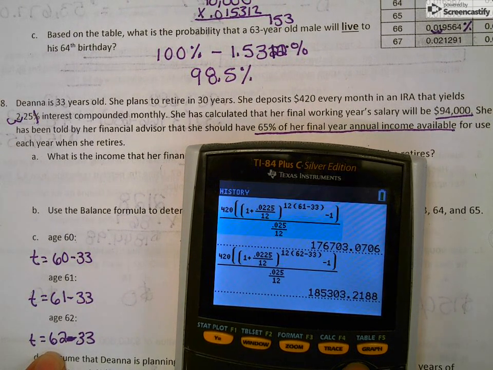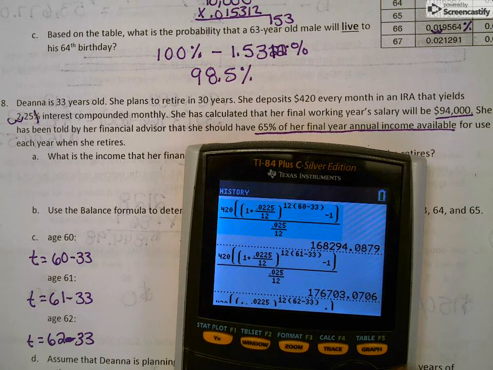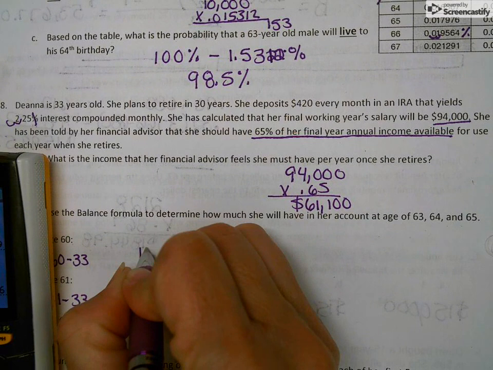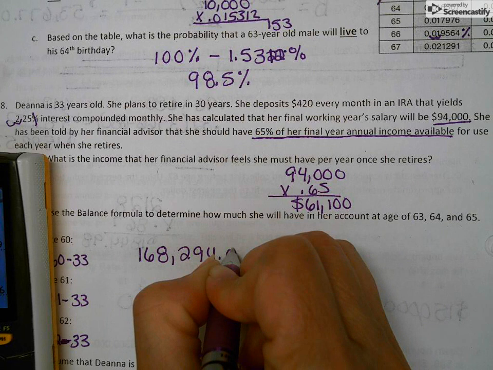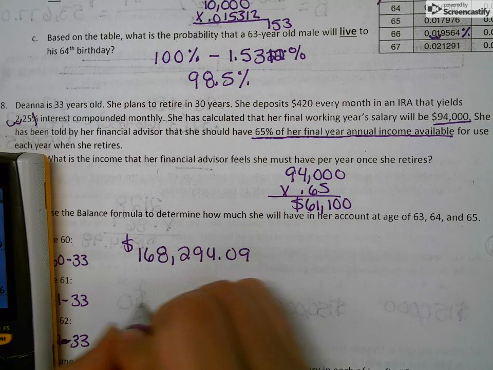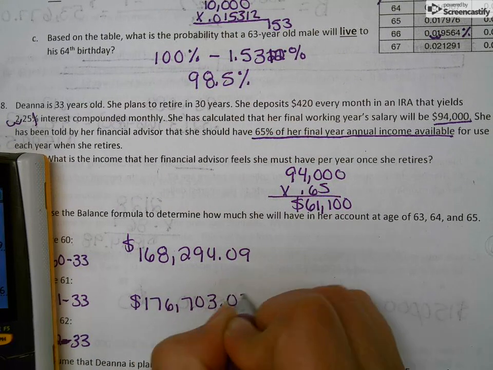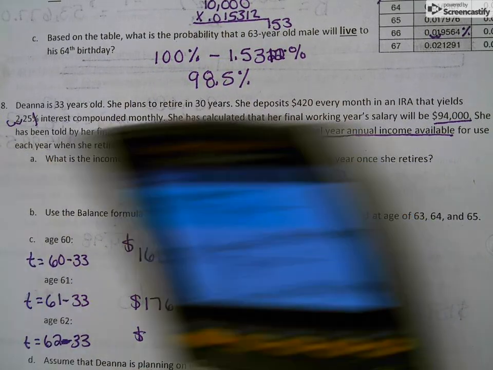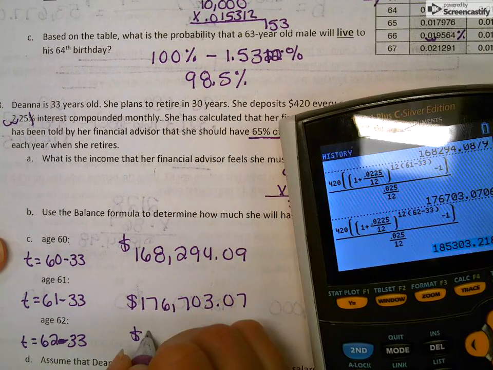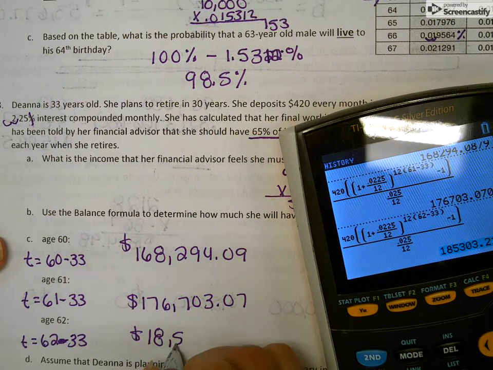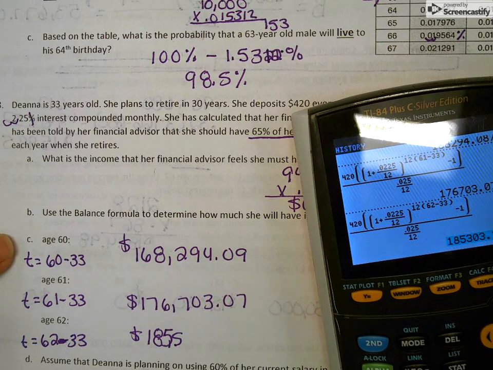So let's go back and let's see here. Age of 60, we're looking at $168,294.09. $176,703.07. And last but not least, we have 185,000. It's hard to read that without commas.